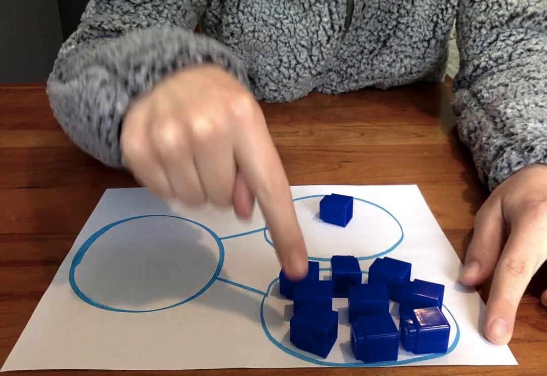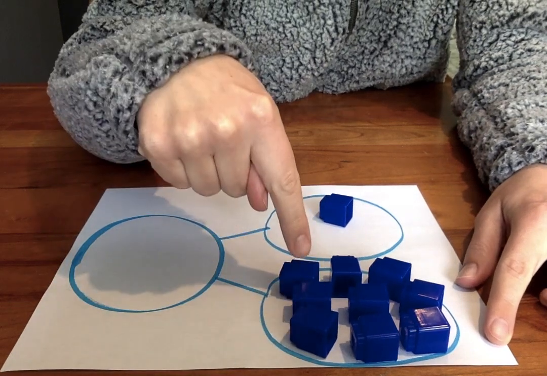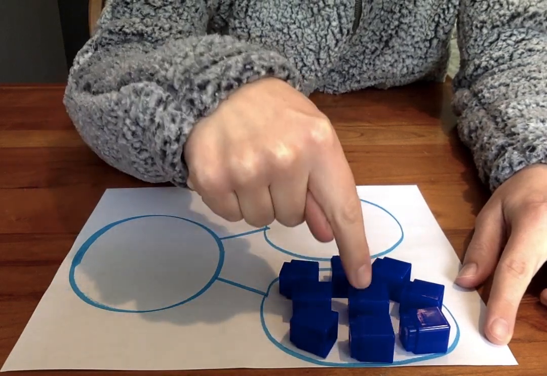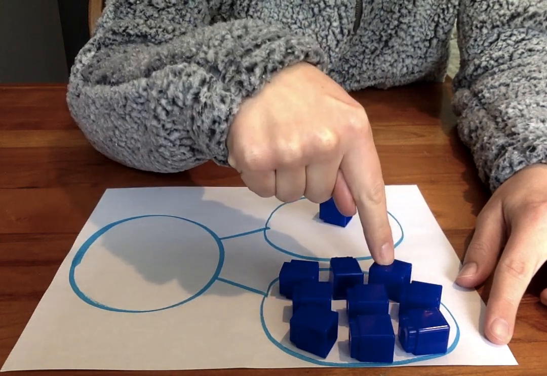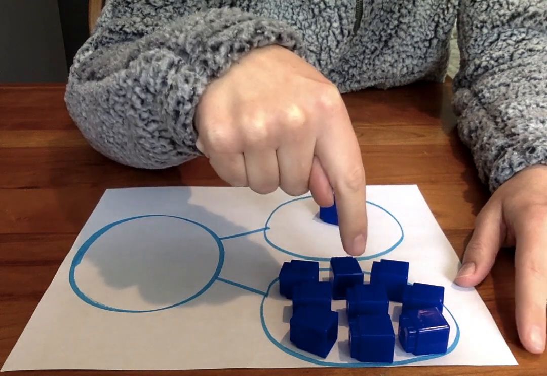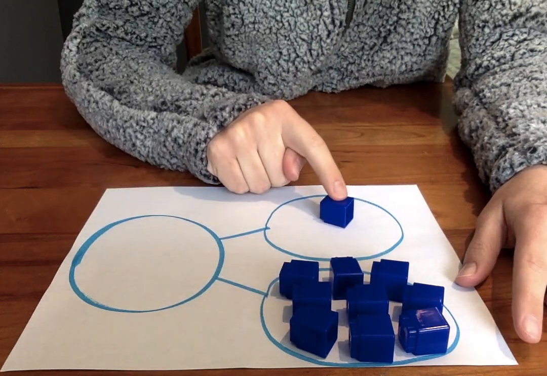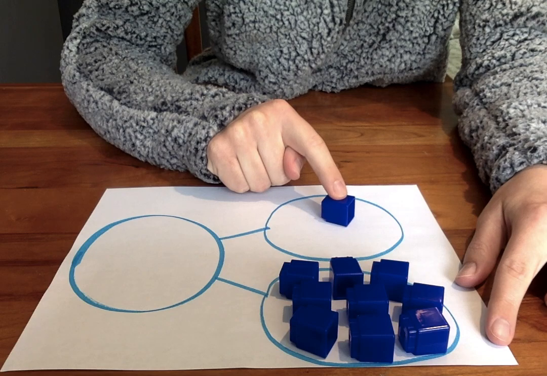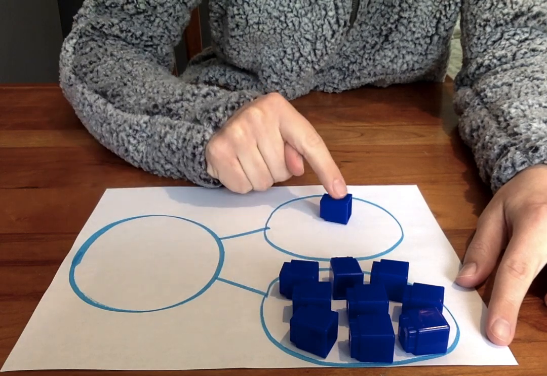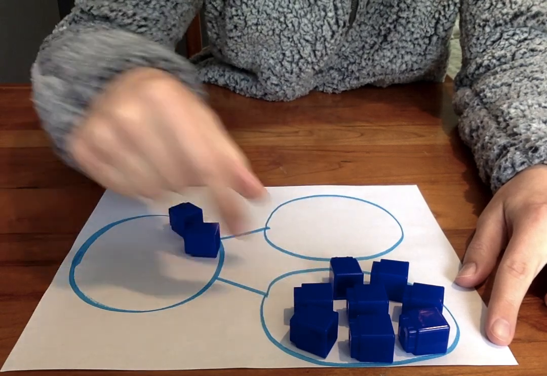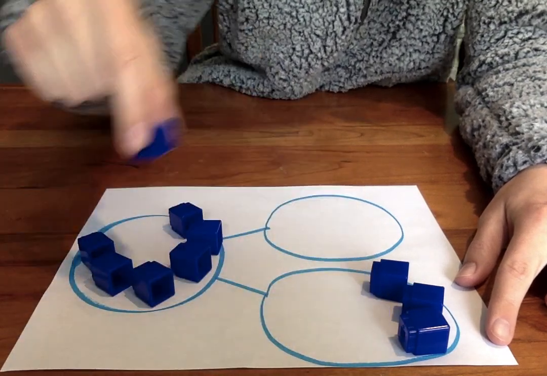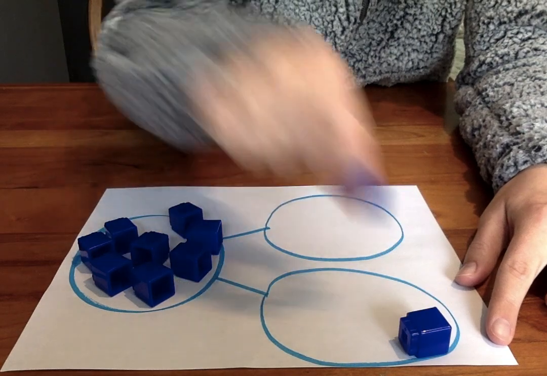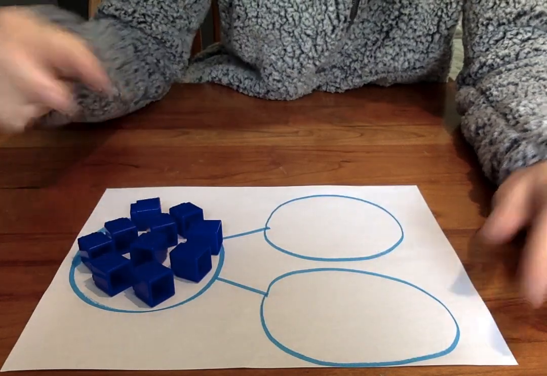So let's count. 1, 2, 3, 4, 5, 6, 7, 8, 9. So that's 1 part, 9. And how many are in my other part? 1, right? So 9 and 1 equal, how many blocks did I have? 10, right? 9 and 1 is a hidden pair of 10, and you're just using a number bond to find those hidden pairs this time.